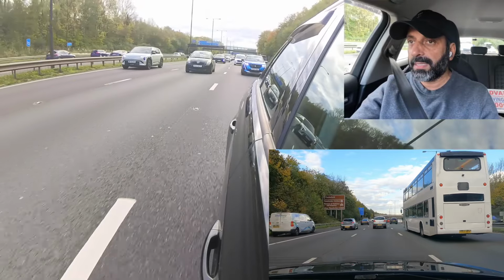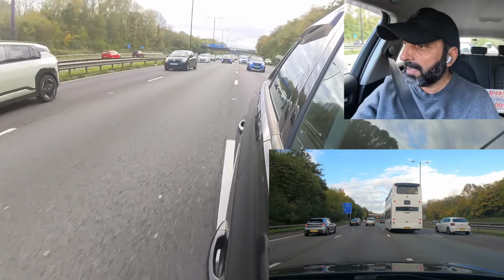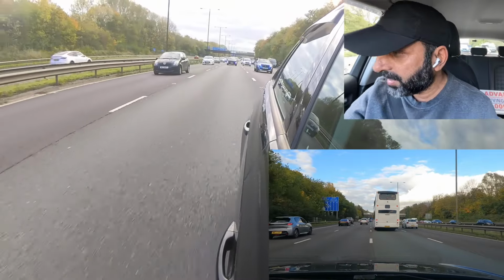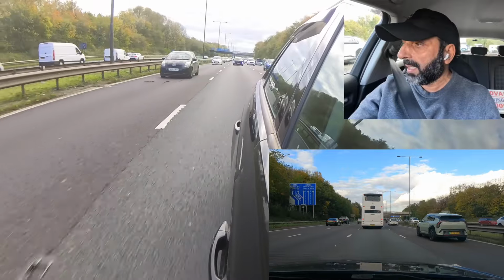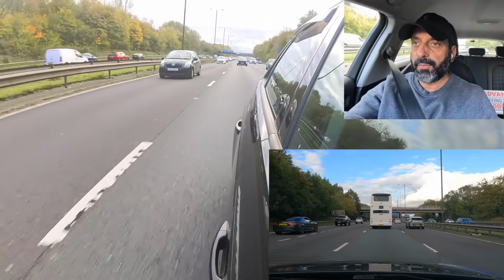We'll be doing the same thing again. I'll look in the mirror, look in the right mirror, and signal right again. That car with the signal on again one more time. So I will be changing the lane and going behind the bus. Everything's clear and I drive here now.